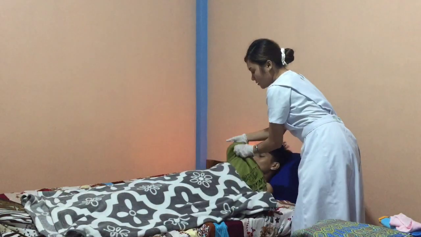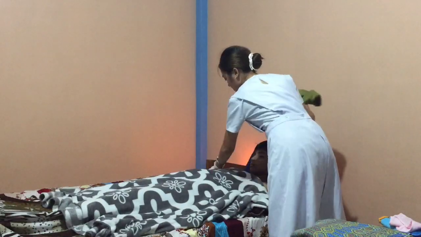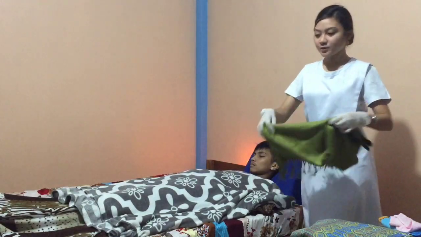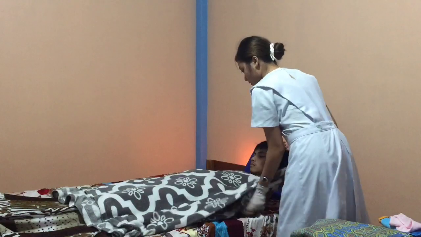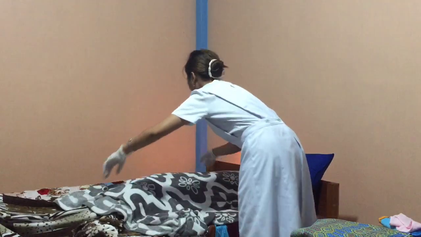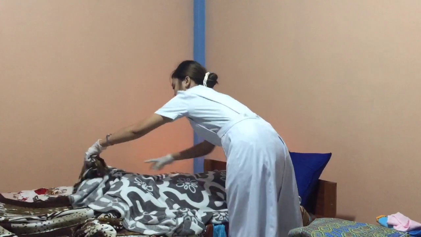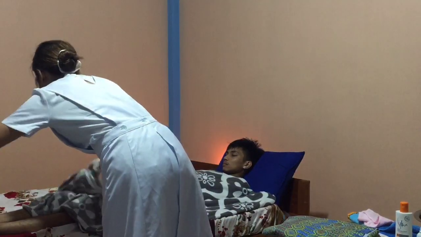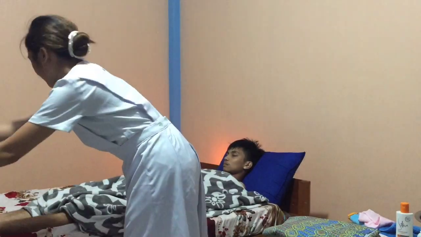Place this in the hamper and remove the bath towel underneath. Then place it in the hamper.